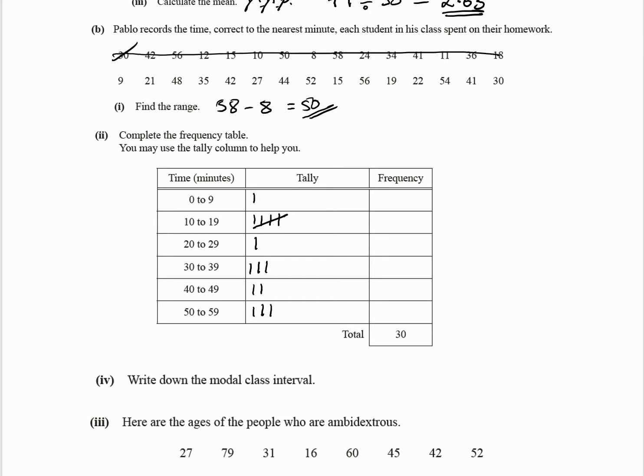Second row, 9 goes in the first column, 21, 48, 35, 42, 27, 44, 52, 15, 56, 19, 22, 54, 41, and 30. So that's a 2, a 7, a 4, 5, 6, and 6.